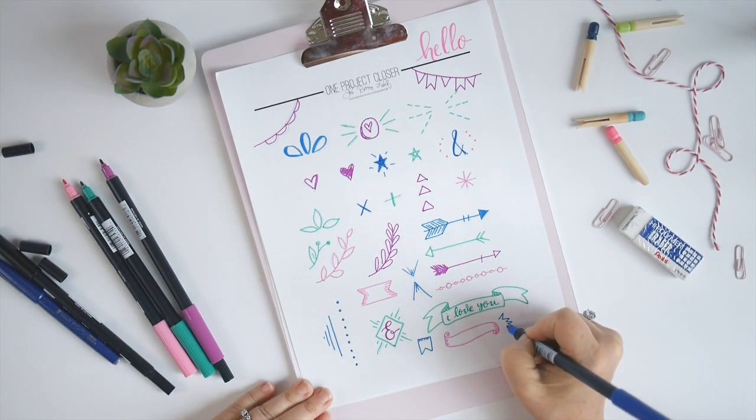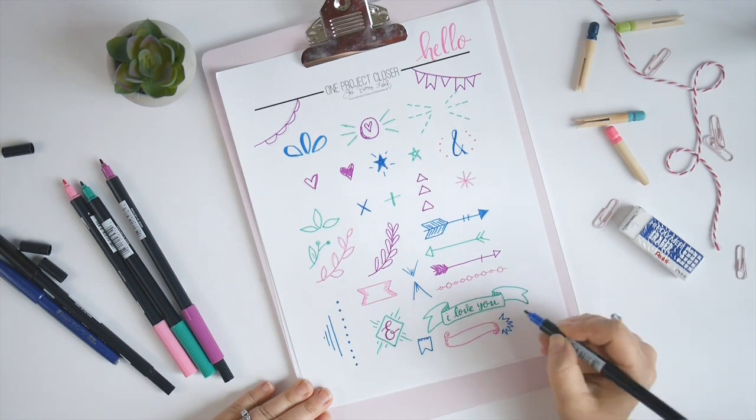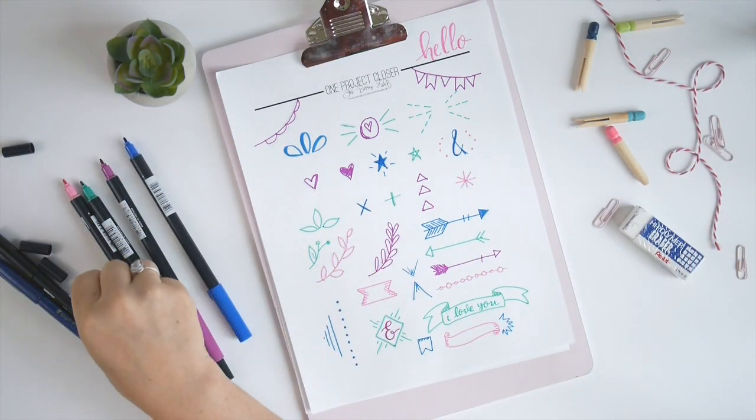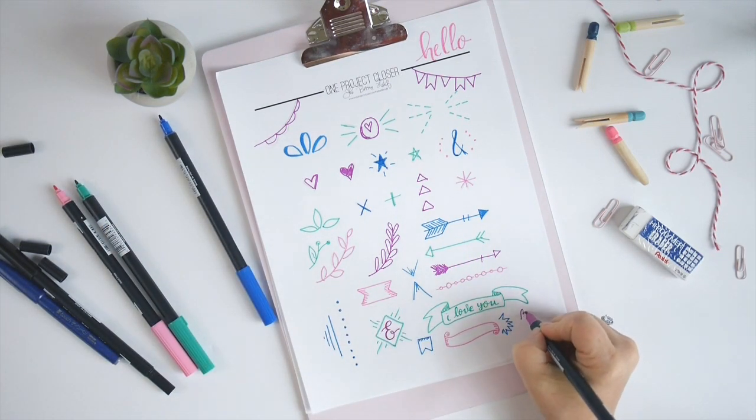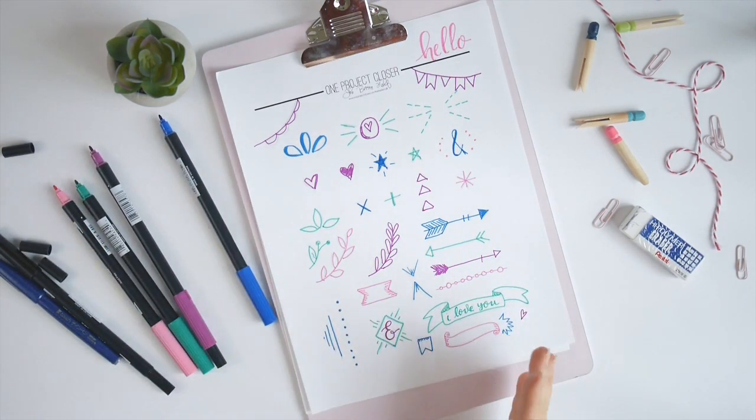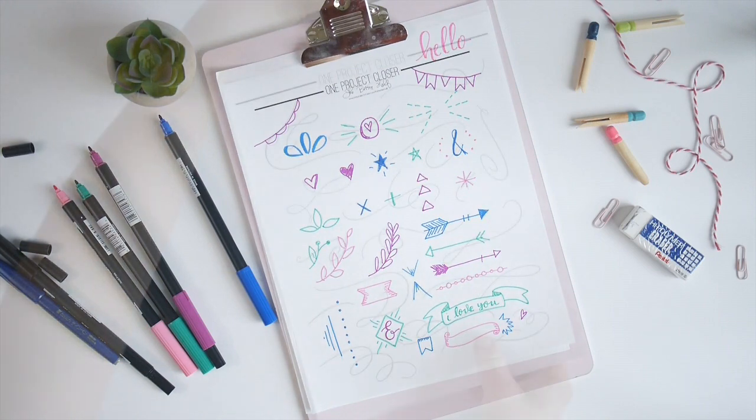These always remind me of the old school Batman pow bang. That always cracks me up. And so here you go. Here are lots of different examples of how you can add different design elements to your hand lettering.